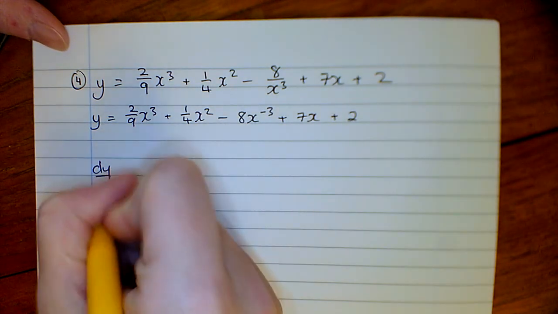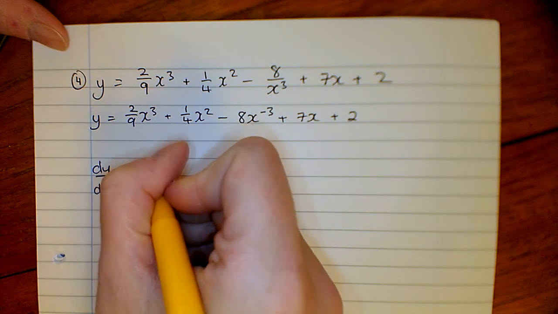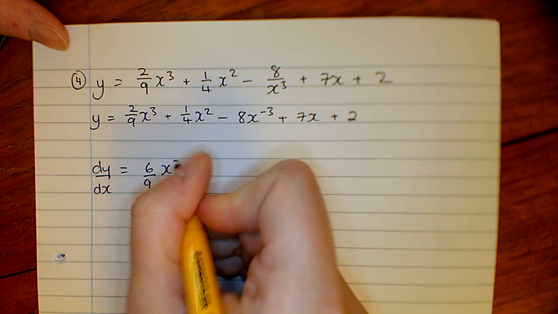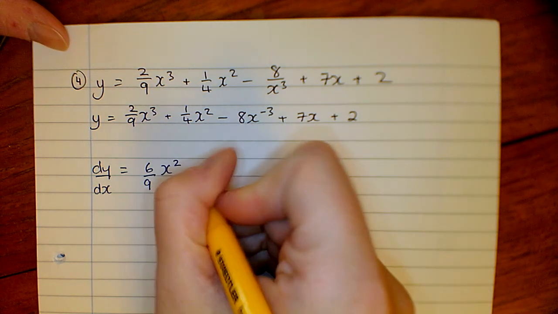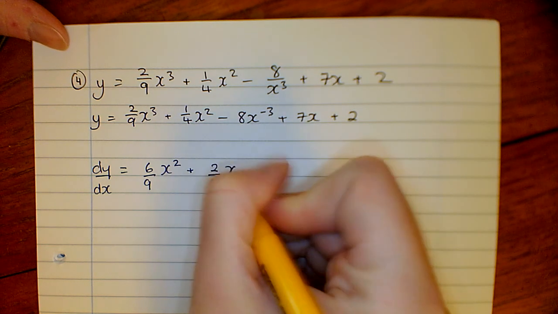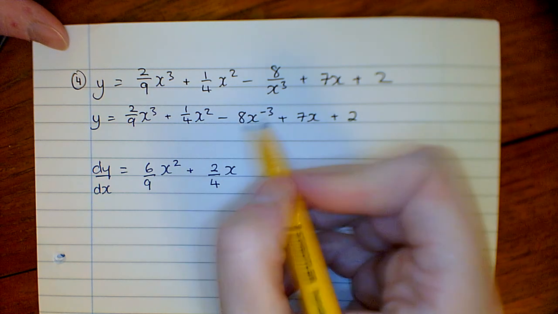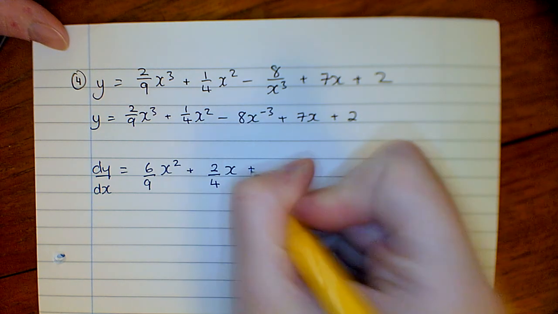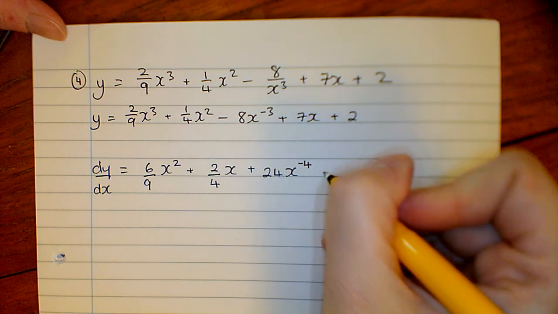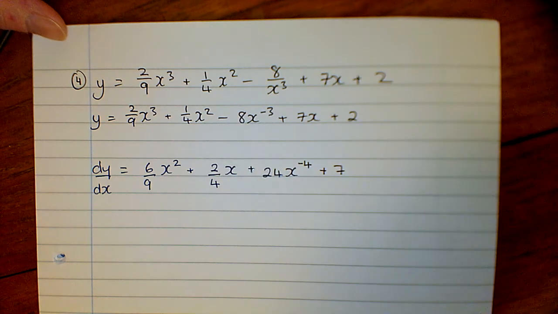Now we differentiate. So we've got 3 times 2/9, so that's 6/9 x, take 1 away from the power squared, plus 2 times a quarter, so 2 quarters x, take 1 away, it's the power of 1. And just be careful of your minuses. We've got minus 3 times minus 8, so that's plus 24 x to the power of minus 4. Remember, when we differentiate 7x, we get 7. Differentiate 2, we get 0.